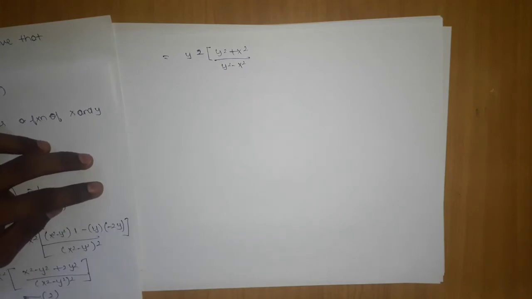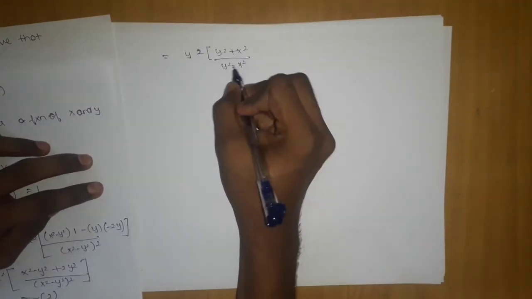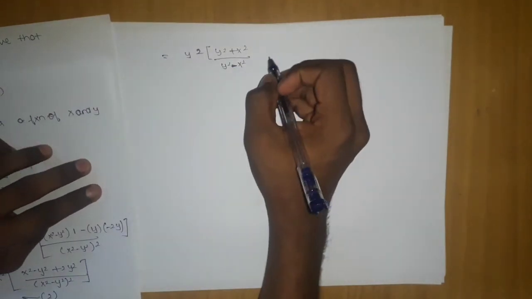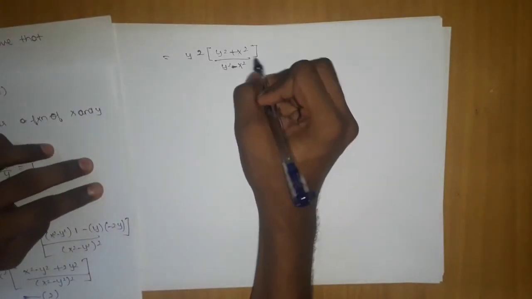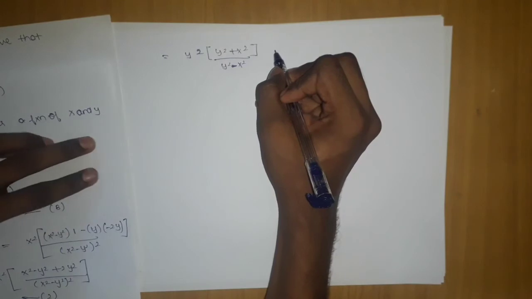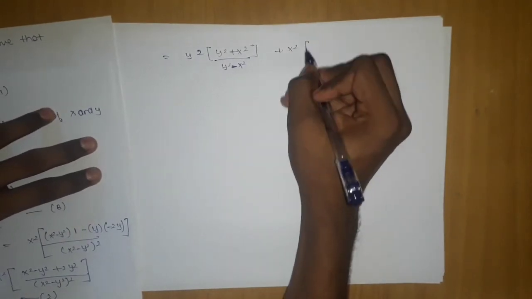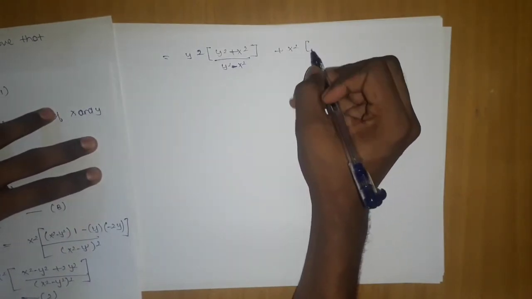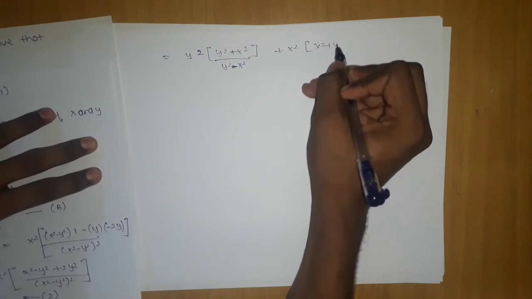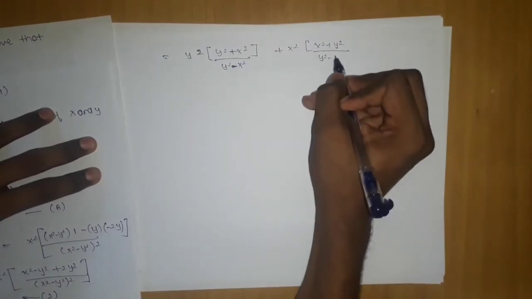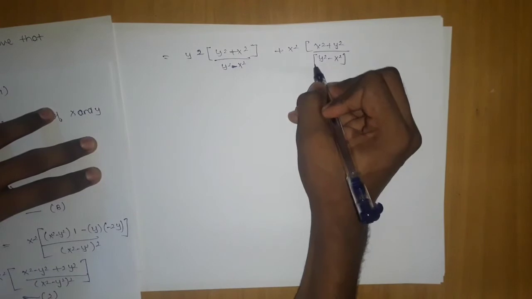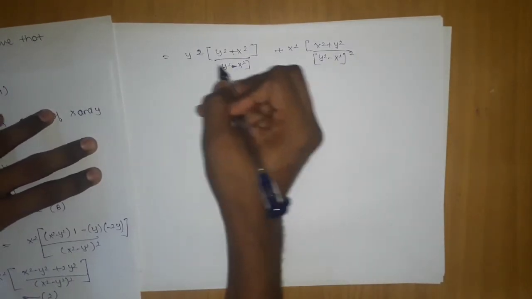And here in the next I am going to have this second, I can get what, x² into (x² + y²) the whole upon (y² − x²) the whole square, here also the whole square.